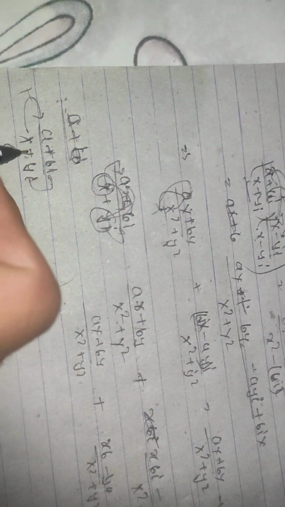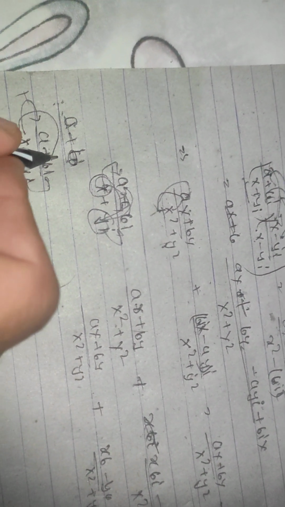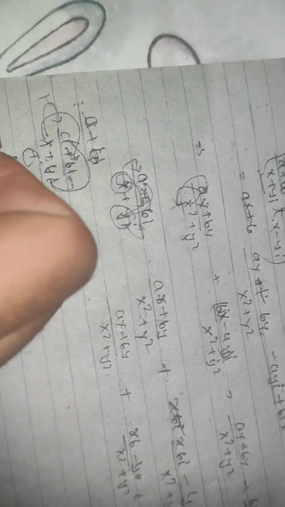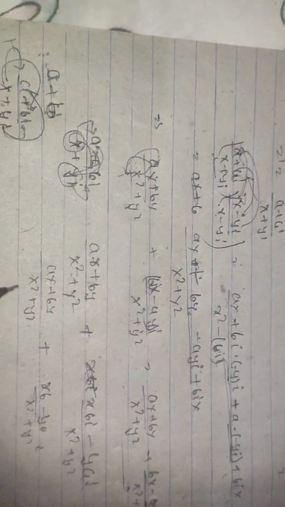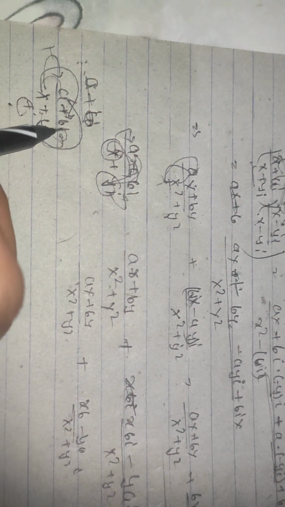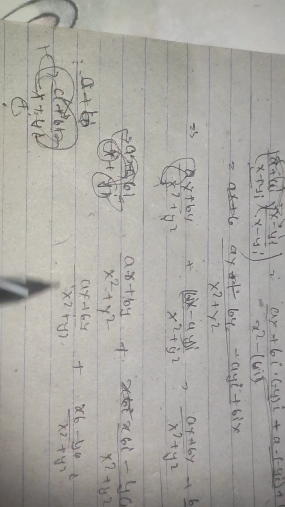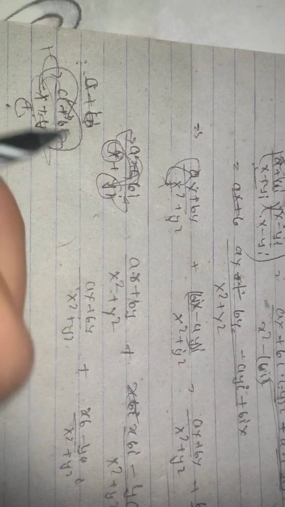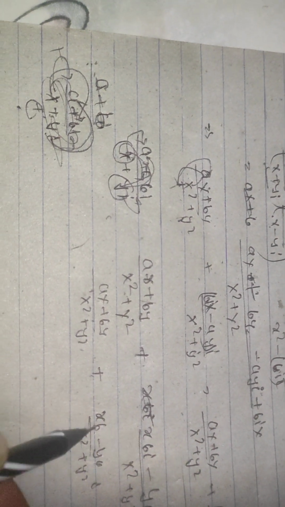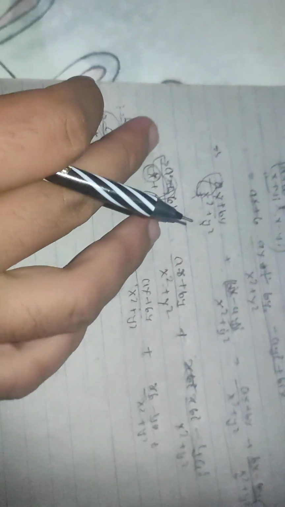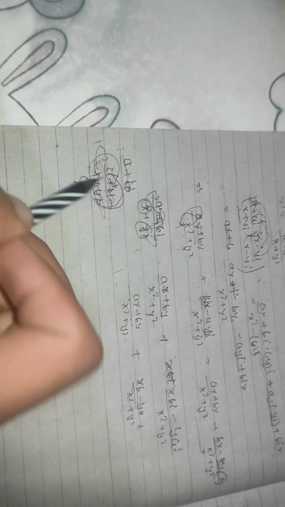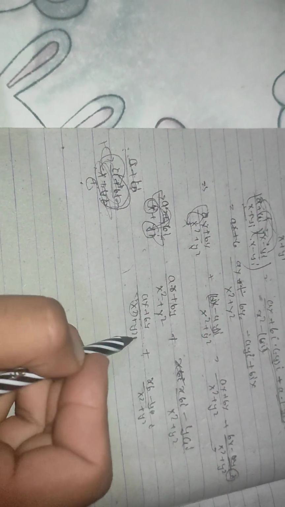Then x multiplied by this and y multiplied by this with a negative sign in the middle. There you go. X multiplied by a plus y multiplied by b, and then the square of both sides, plus x multiplied by b minus y multiplied by a, and one thing upon x square plus y square.